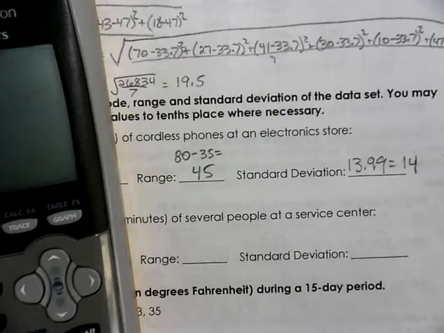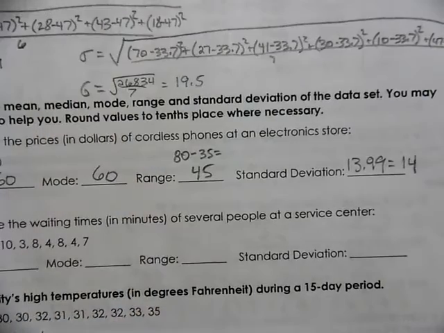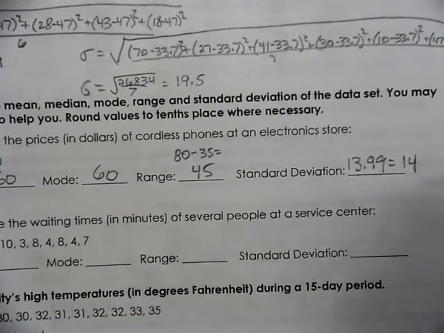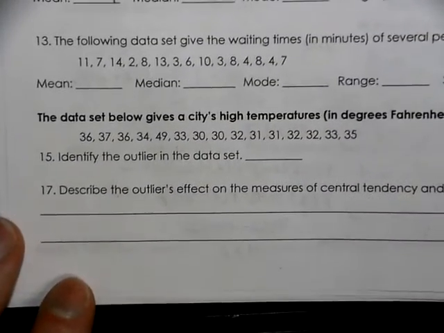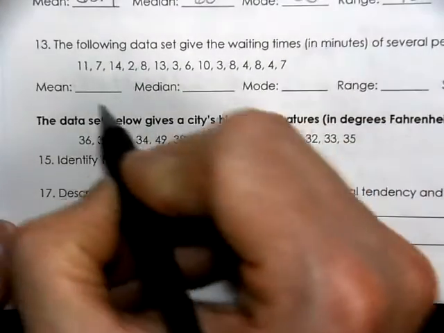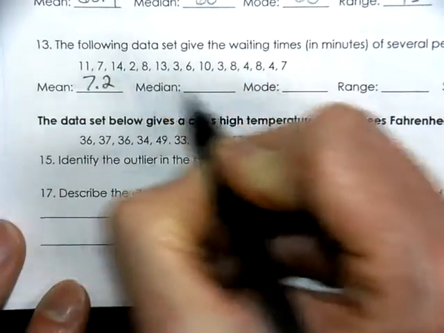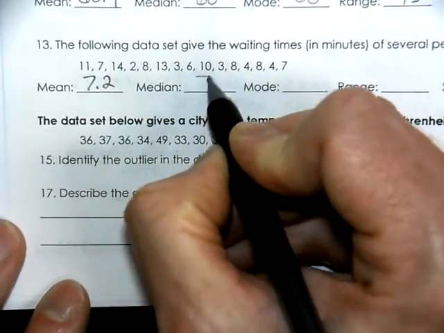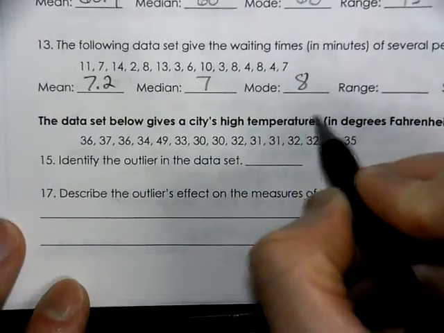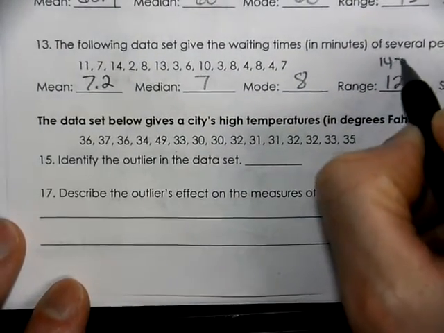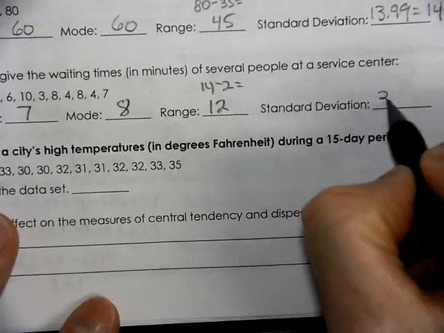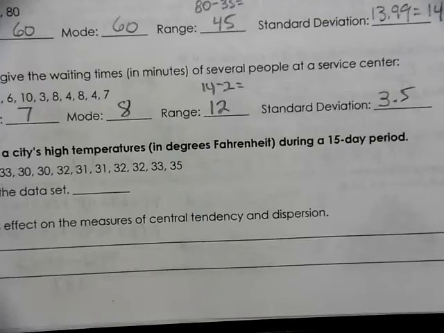We would do similar calculations for question number 13. And we would get a mean of 7.2, a median of 7, a mode of 8, a range of 12, which is 14 minus 2, and our standard deviation comes out to 3.5.